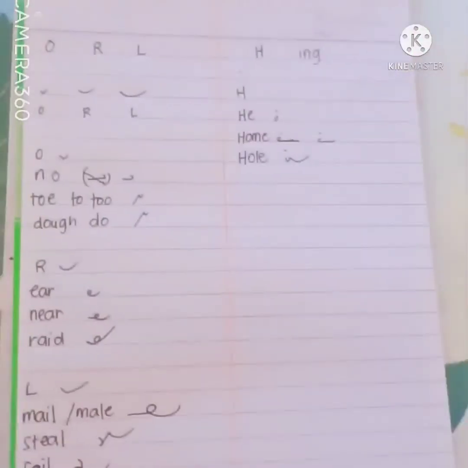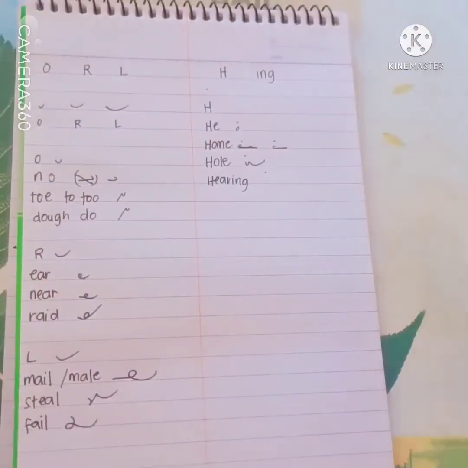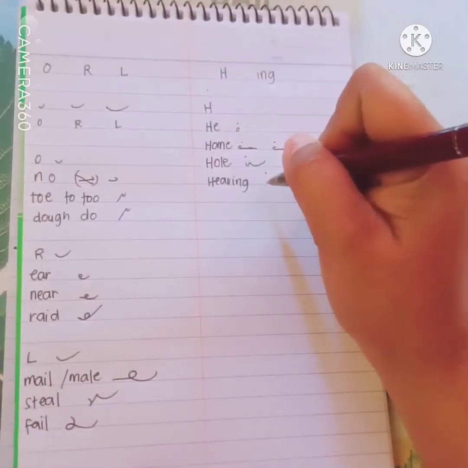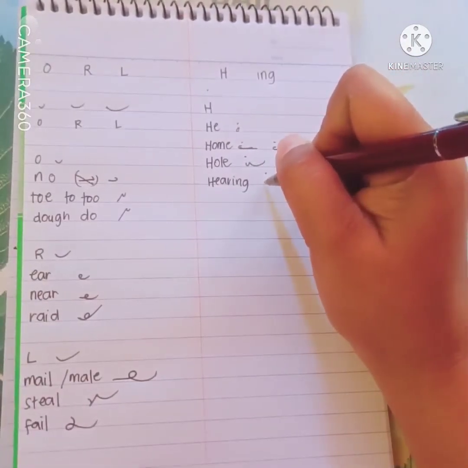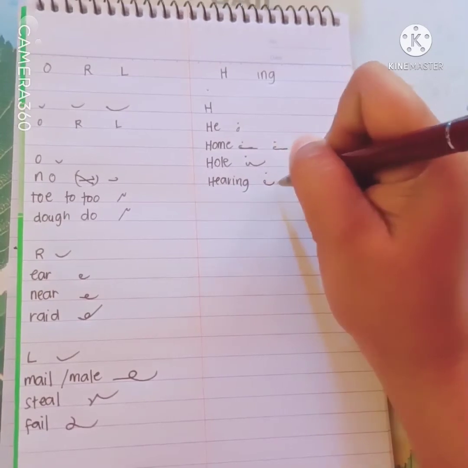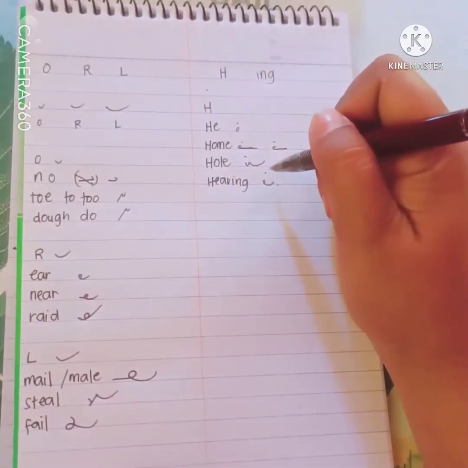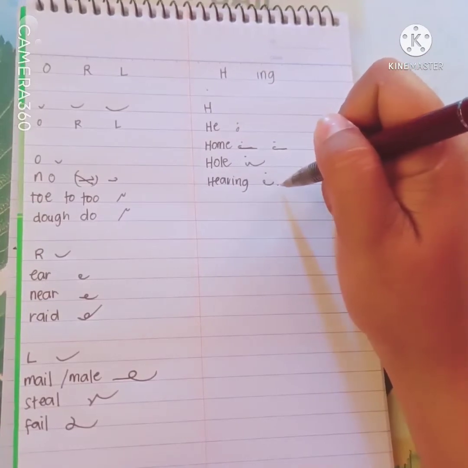Whole. Okay, the next is hearing. So, period and then the rest, so it has the letter H in the beginning and ing in the end.